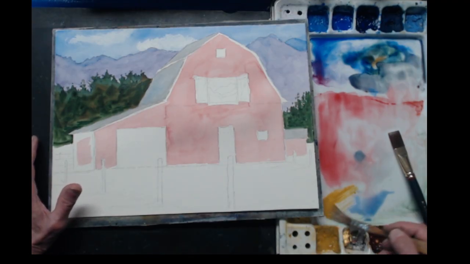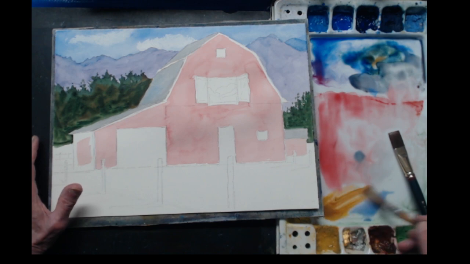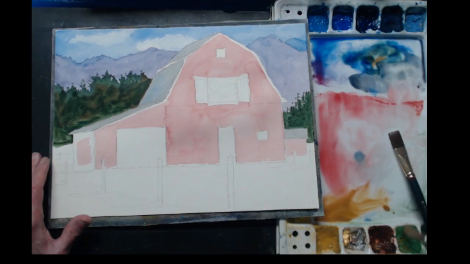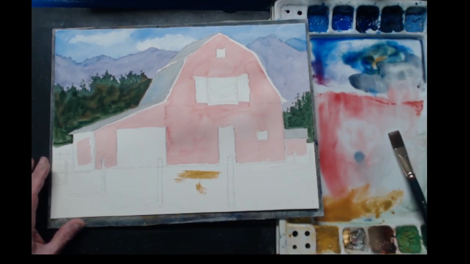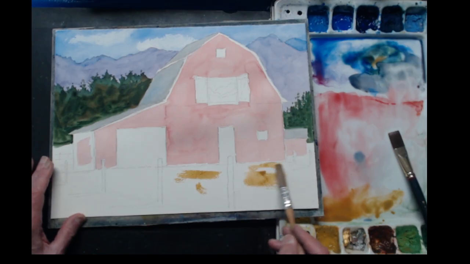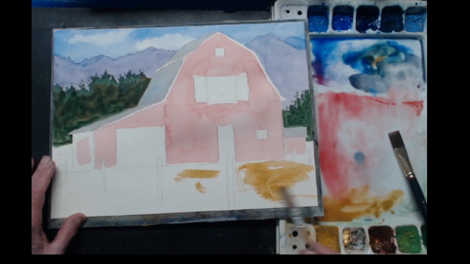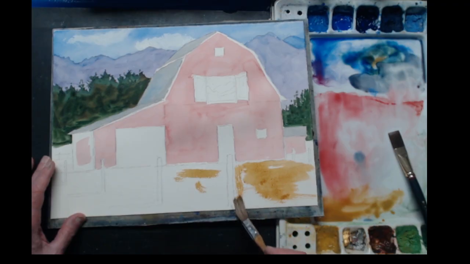I'm going to take a little bit of yellow ochre, and I'm going to put a little bit of grass. Mix in a little bit of green. Put a little bit of grass and stuff here on the ground. Okay, so just a little bit of groundwork down here. So I'm going to put a little bit of brown grass here in the foreground.